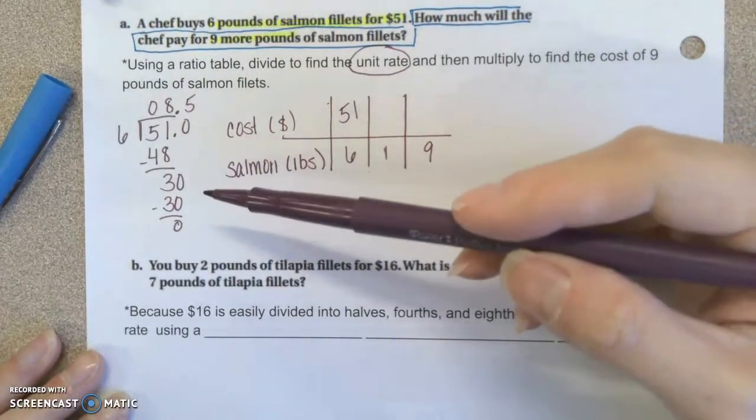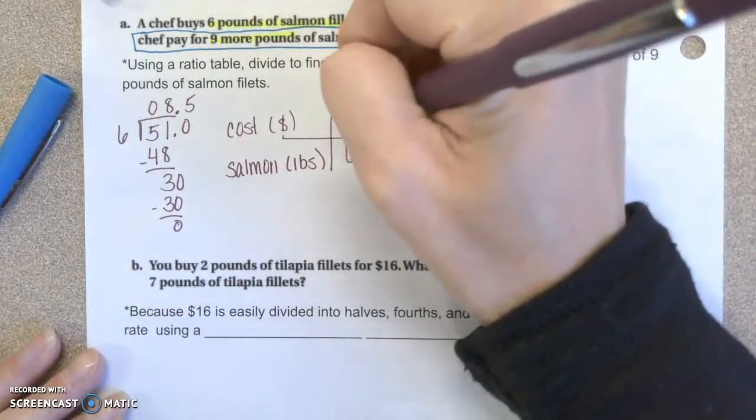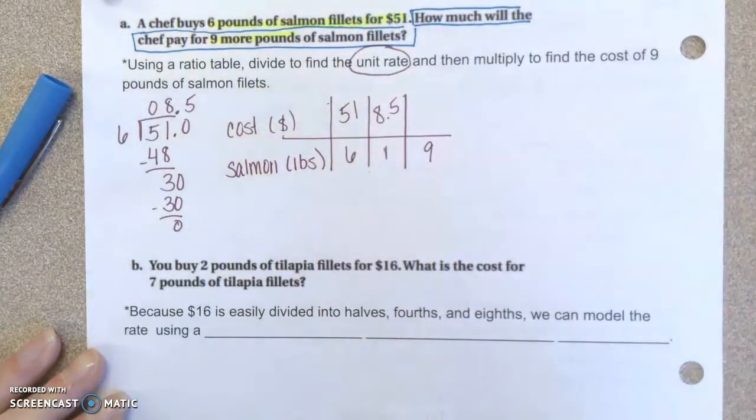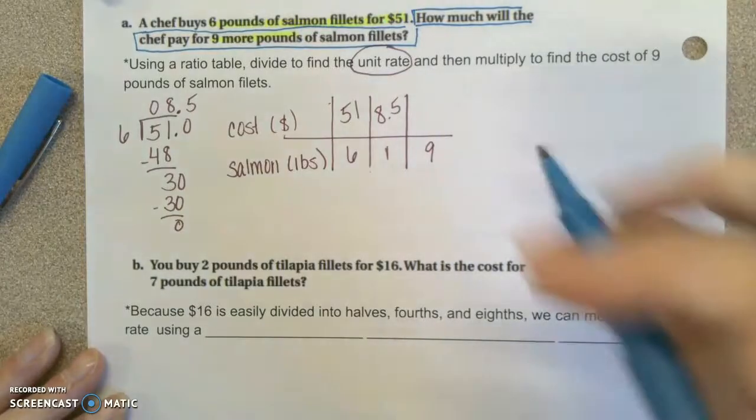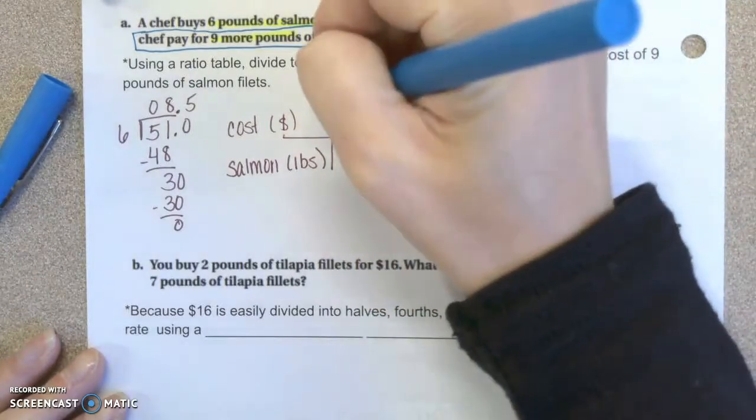Okay, so if we did our long division out to the side, that means 1 pound of salmon is $8.50. It makes sense to use decimals in this scenario because we're working with money. Okay, so I divided by 6 here.